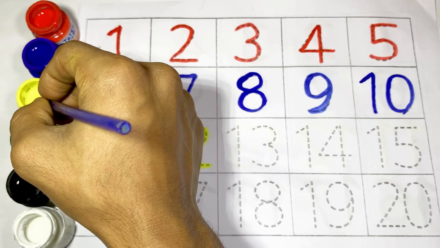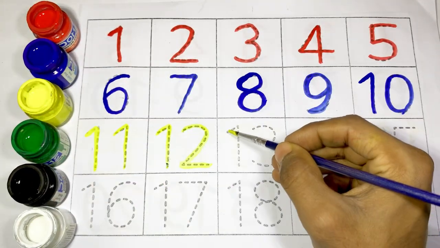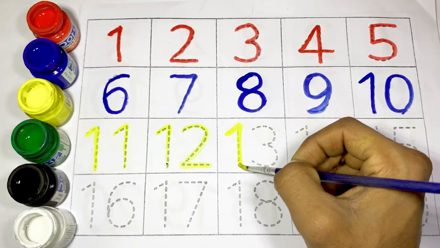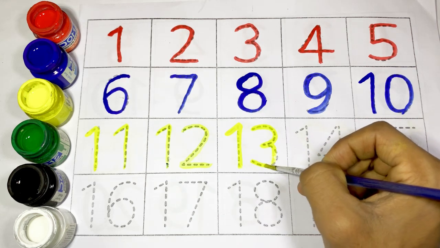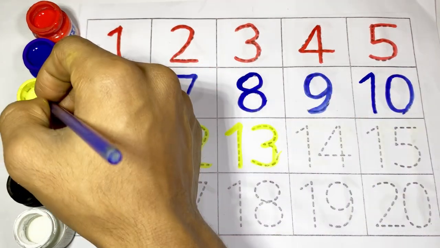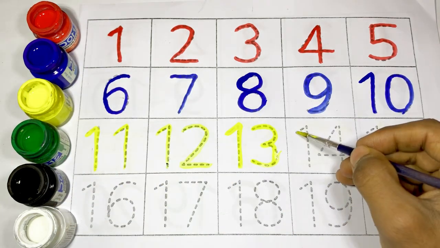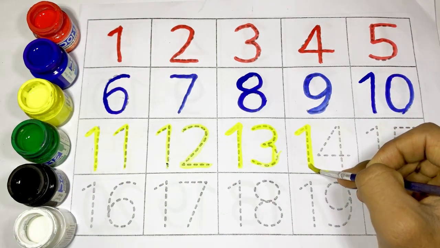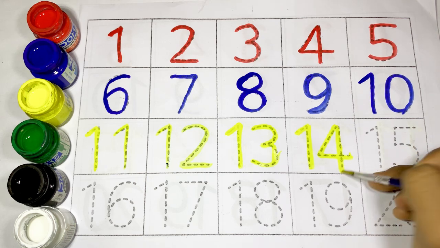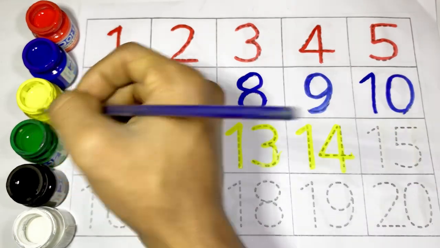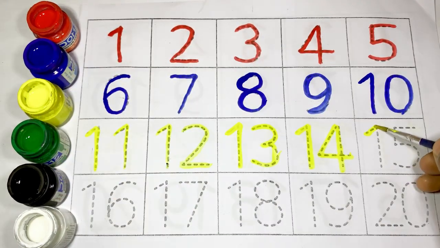Kids, now draw 13. The number 13, and again use yellow color. Kids, now draw 14. The number 14. Kids, again use yellow color and draw 15. The number 15.